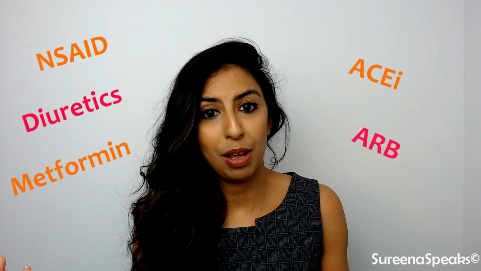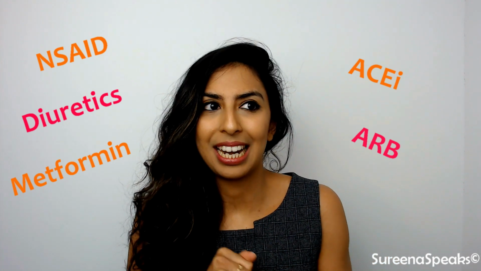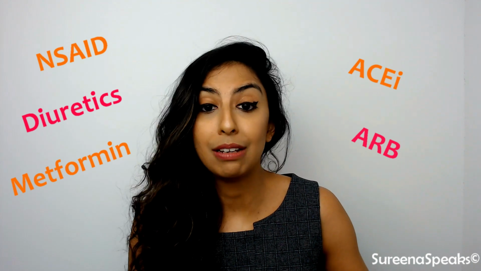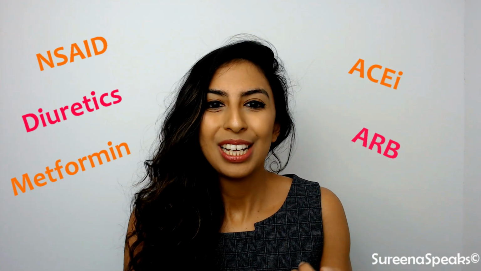What's a side effect of metformin? Lactic acidosis. And lactic acidosis can have an effect on the liver, it can have an effect on the muscles. So you can see there's a domino effect. While someone might be taking a particular medicine to help treat a particular condition, for example, metformin being given for diabetes, it could actually have an adverse effect elsewhere.